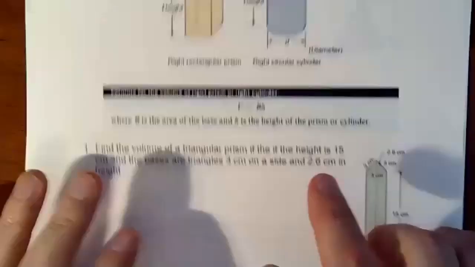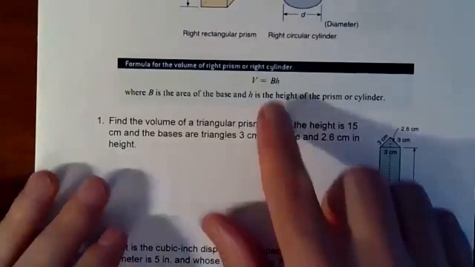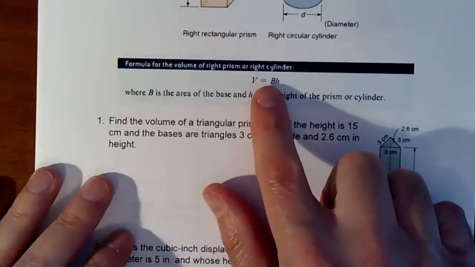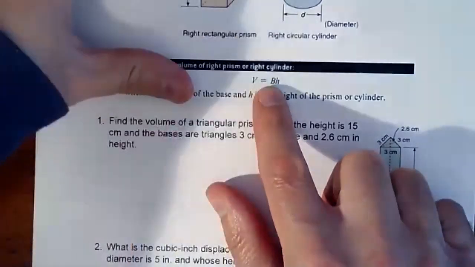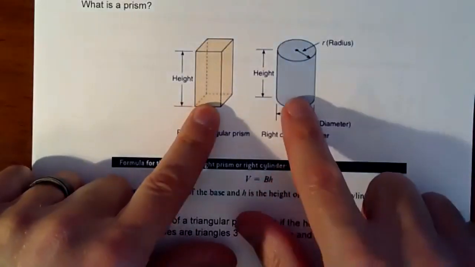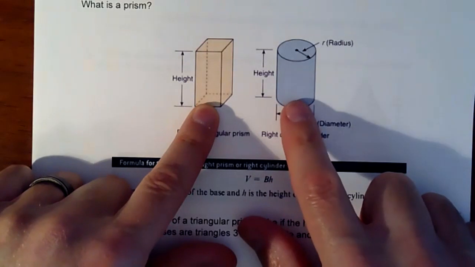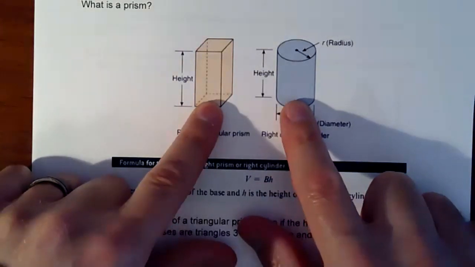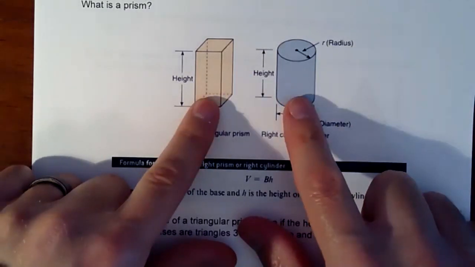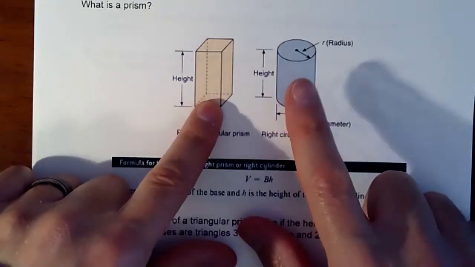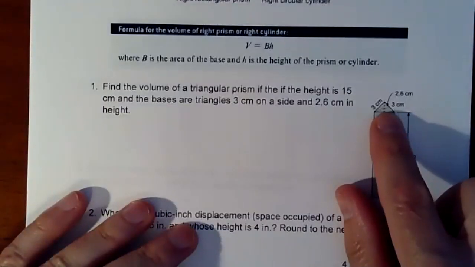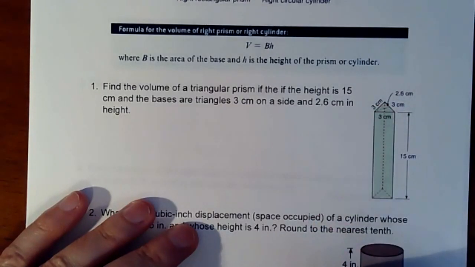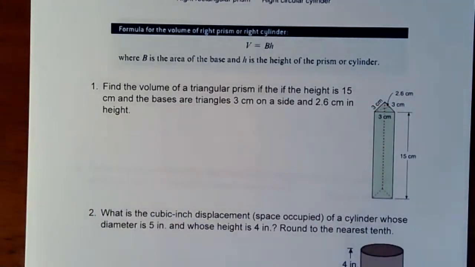Volume is, on almost all of them, just the area of the base times the height. That's it. The only difference on every single one of these is what the shape of your base is. The shape of that base is a circle. The shape of that base could be a square, could be a rectangle. So that's the only thing that changes is your shape, which means how you find that area is different than how you find the circle. Or your base could be a triangle. Find the area of the triangle. But that's basically what you got going on.